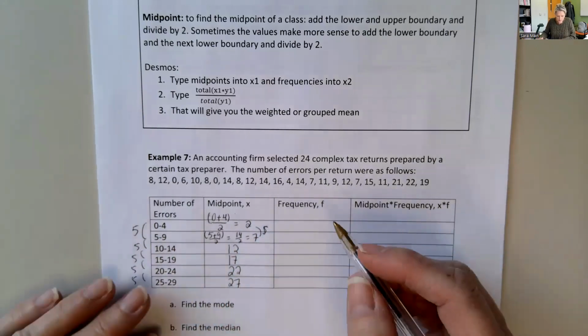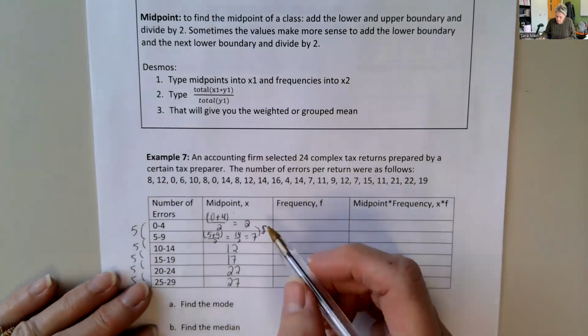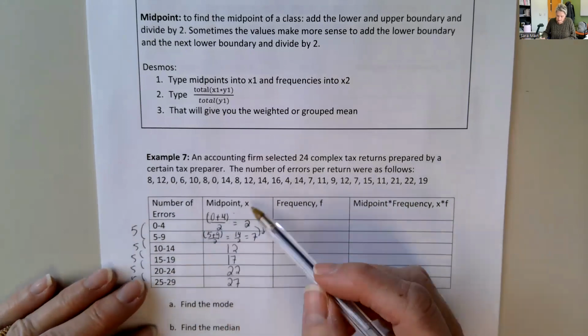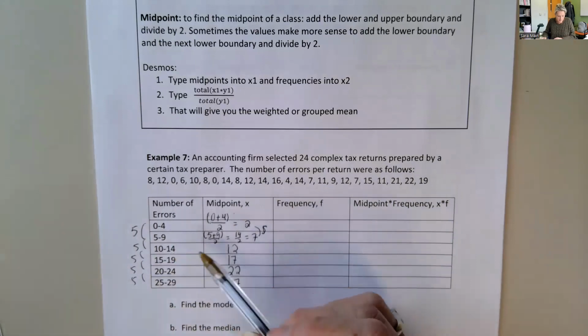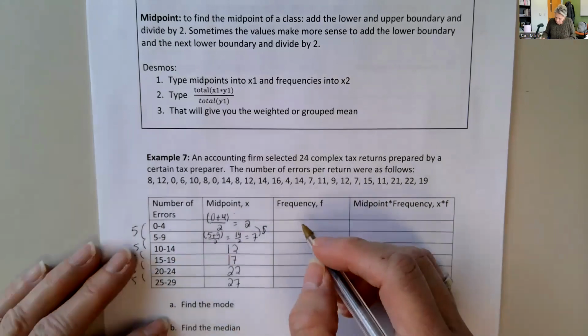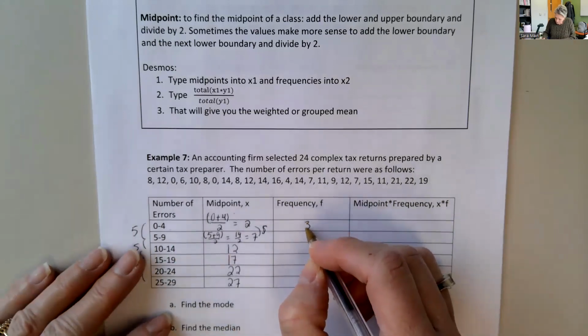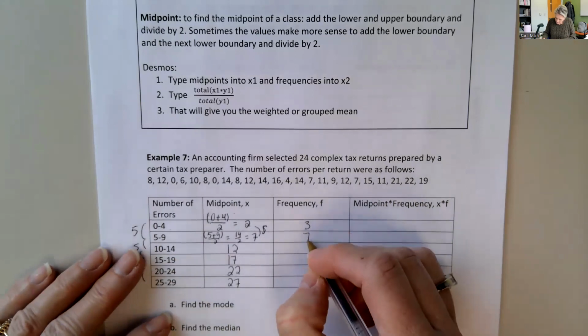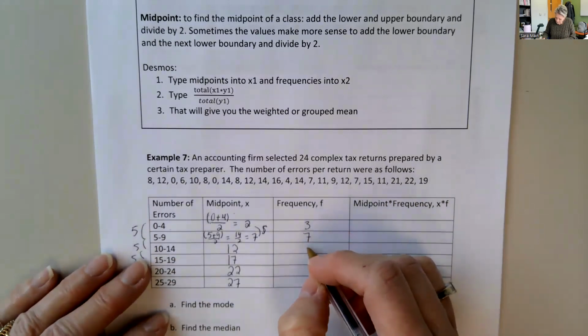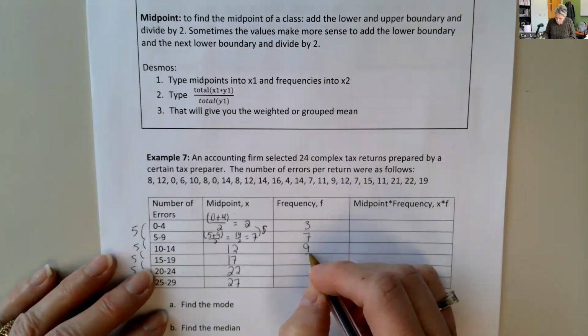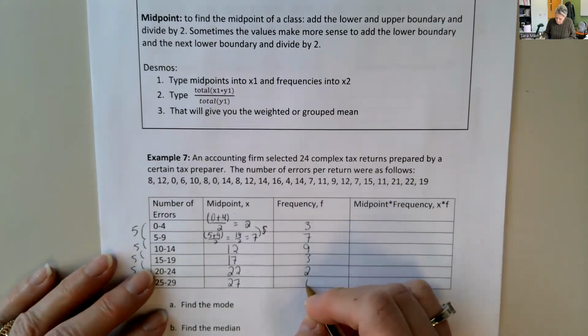And then we're going to go ahead and get the frequencies. So we're going to count up how many of each of these numbers are in each class. So there are 3 in this first class, 7 in the next, 9 in the next, 3, 2, and 0.